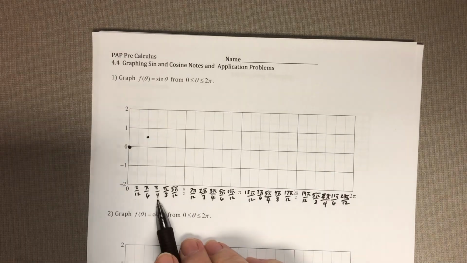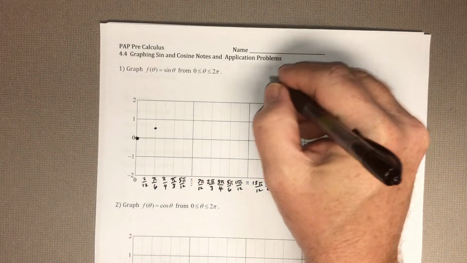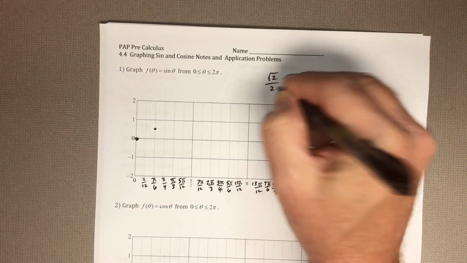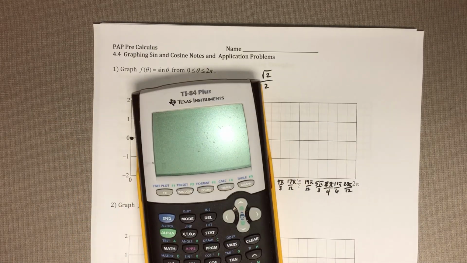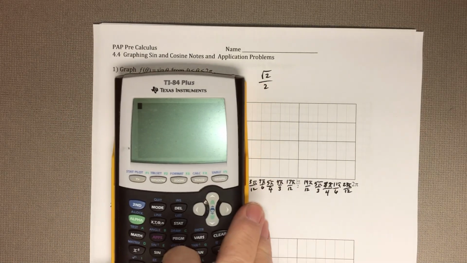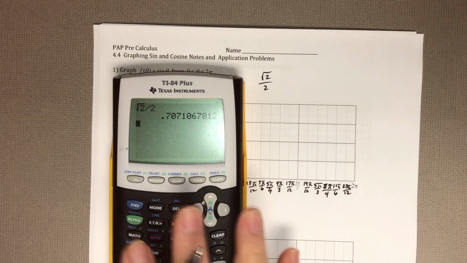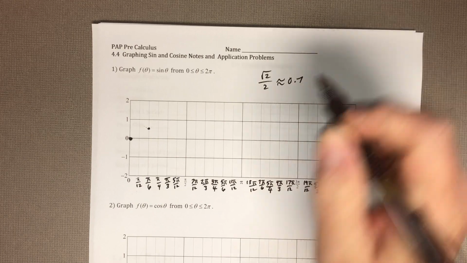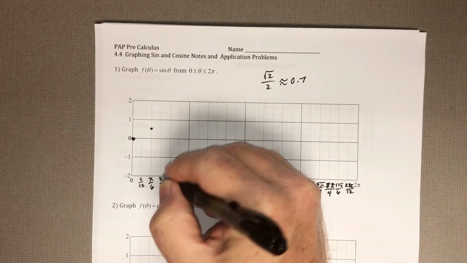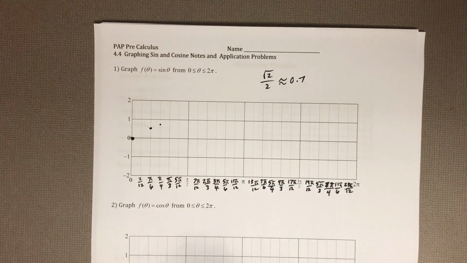And then pi over 4, we want the sine of that. That's square root of 2 over 2. Now let's talk about a decimal equivalent for the square root of 2 over 2, and we will approximate that real quick on my calculator where you can see. The square root of 2 divided by 2 is about 0.7. So at pi over 4, we get approximately 0.7, which is right in there somewhere.